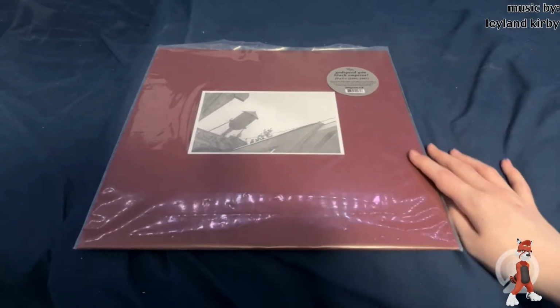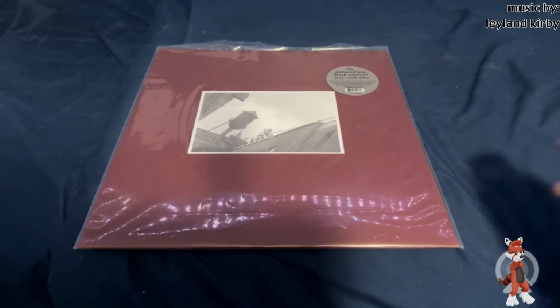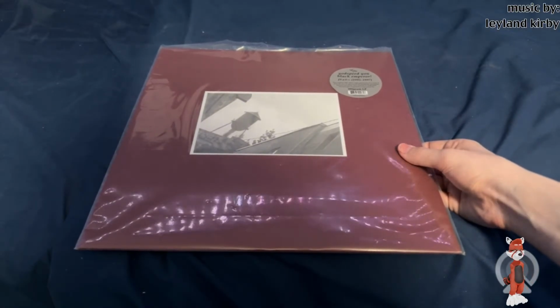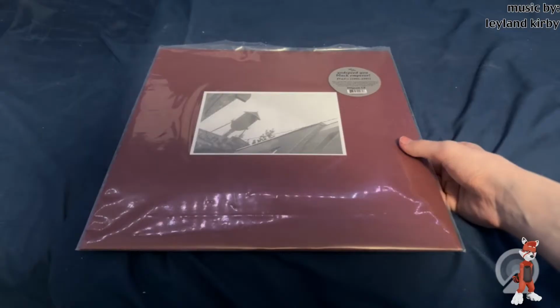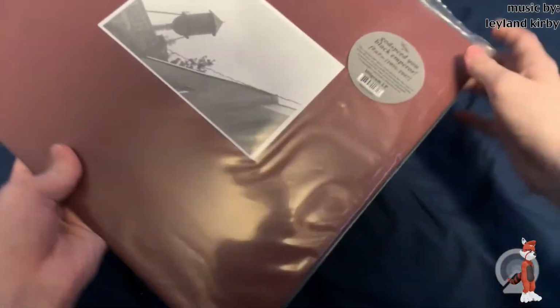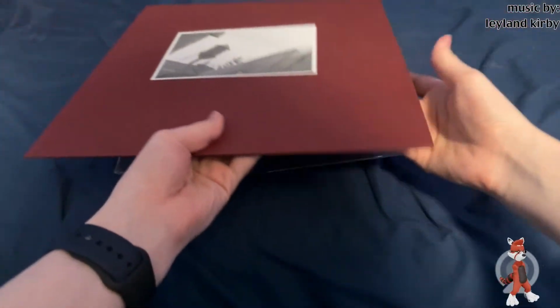And the reason why is because it's so freaking cheap. I mean, especially if you live in the United States, which I do. I think I paid $30 total for this because shipping was free to the US. And with this album in particular, here's what you get.